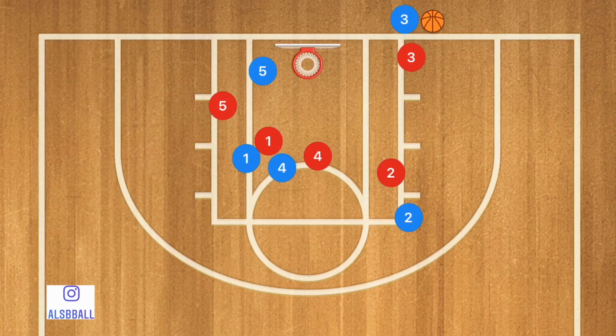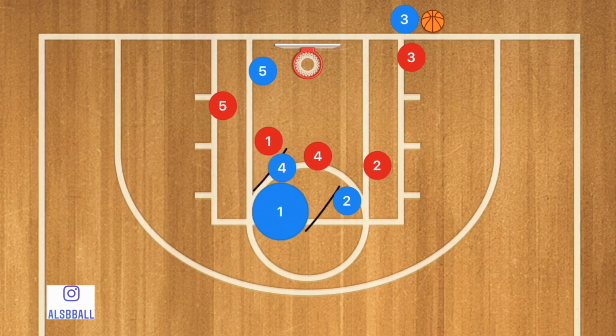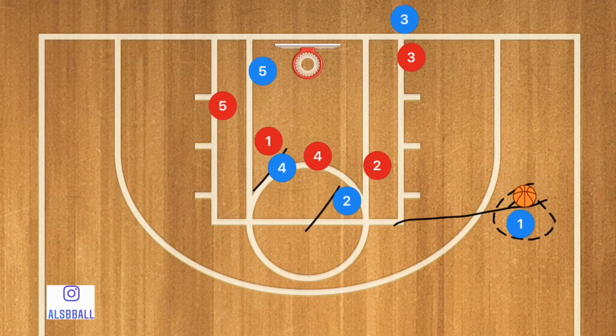However, what we're going to be doing here now is having player 4 set a screen for player 1, and player 2 setting up a staggered screen for player 1, who's going to pop out to the free throw line extended. This is where we hope that he gets that ball. Now, he can sag down just a bit to receive the ball as well. That's totally okay.